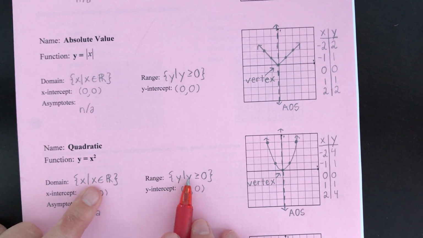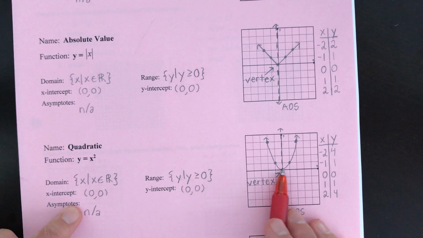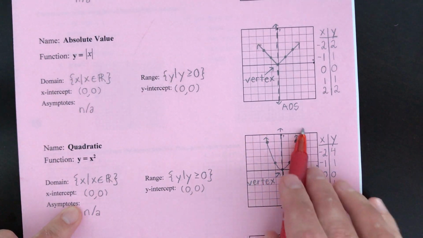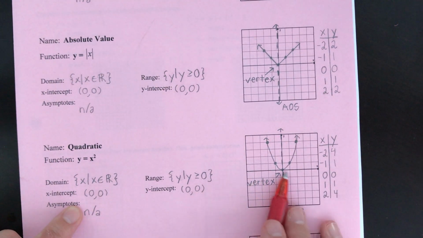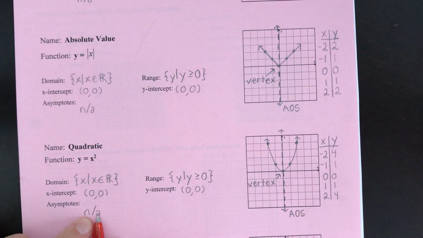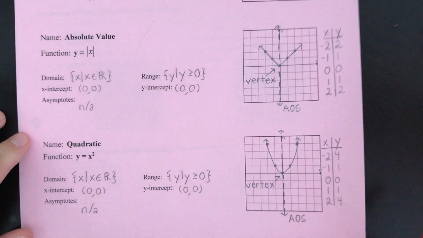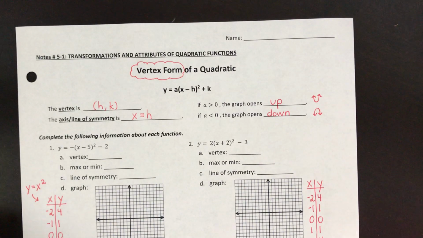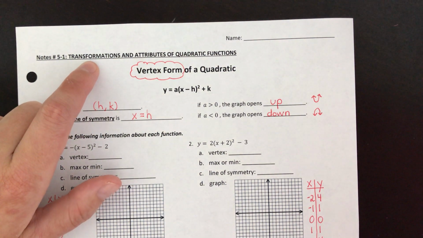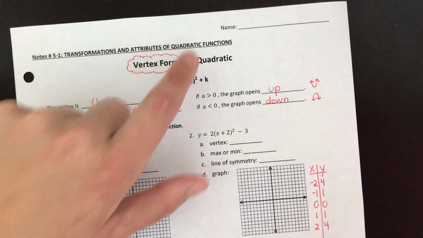The range is y such that y is greater than or equal to 0 because our lowest y value is 0 and they increase from there. Our x and y intercepts are 0, 0, the origin, and no asymptotes just yet. I'm so sorry. We'll have fun with that soon enough, I promise. Okay, so now let's hop back over here to your notes 5-1. Now we're going to take that parent function and we're going to transform it and we're going to talk about attributes, okay?